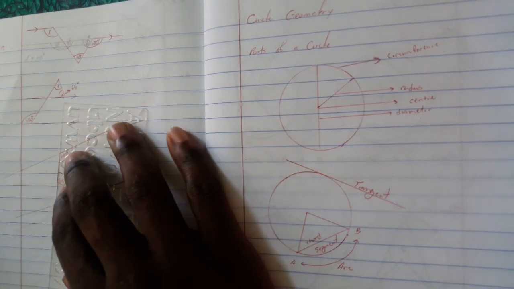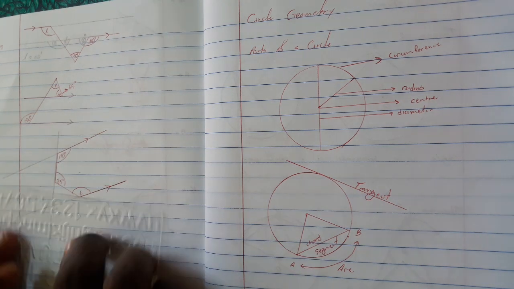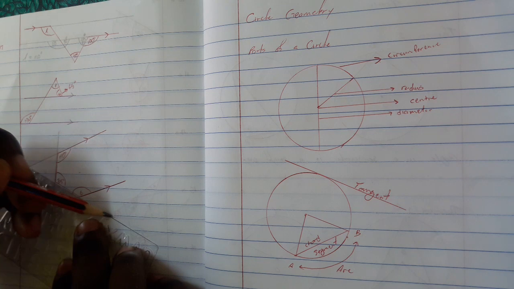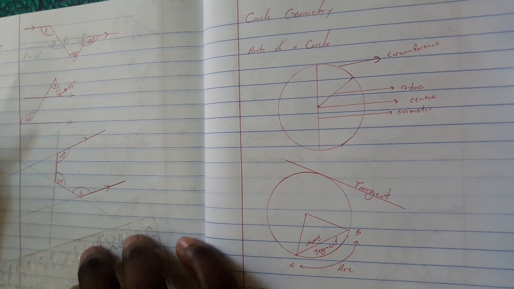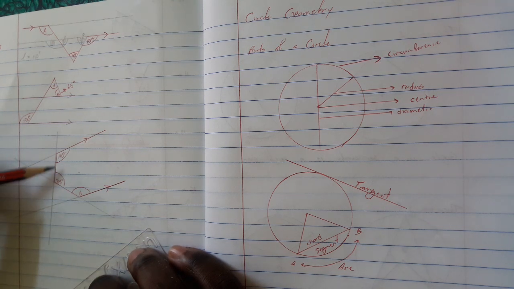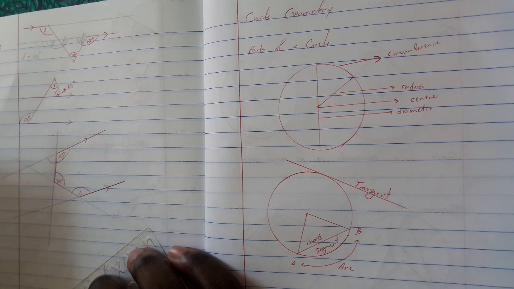So I extend those two lines. I'll also have to extend these lines. So you'll see now it's corresponding angles being cut by two transversals. These lines that are cutting the parallel lines are called transversals. So how do we get to B? Well, put in all the lines, put in all the possible angles, and you'll get there.